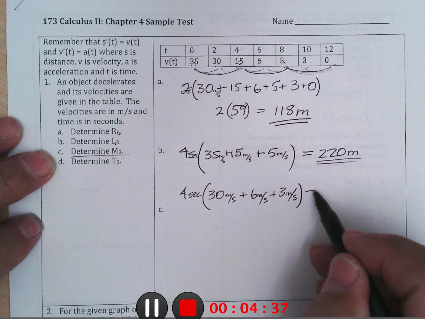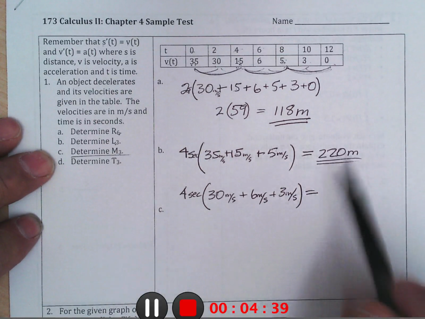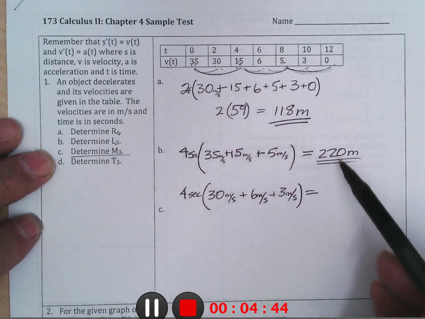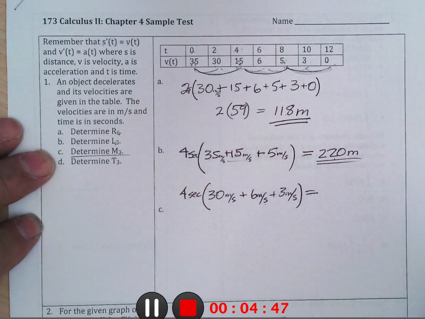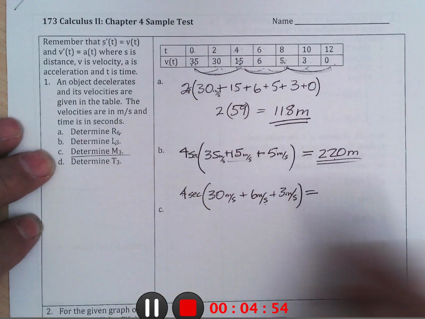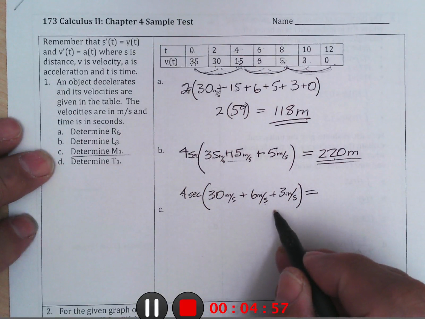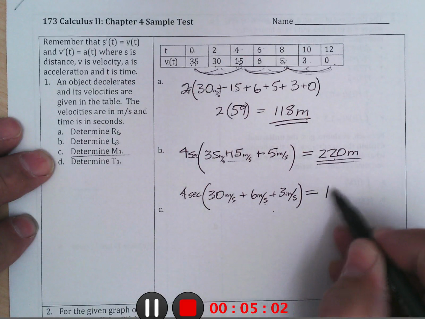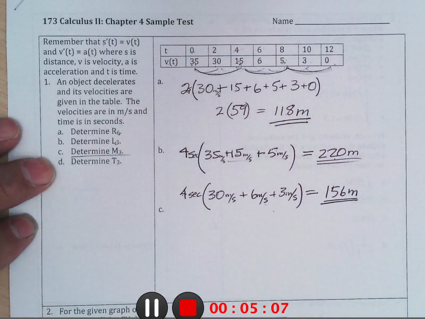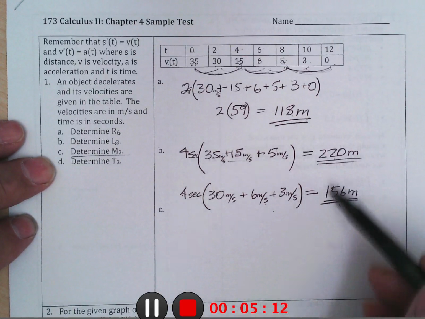This one should be better. Since there's more of them, it should be closer than this one, which had less. This one has not as many, but they're in the midpoint, so it should be better. Let's see what we get out of this. 39 times 4. 39 and 39 is 78, so 156. So that's better. We're still somewhere between 118 and 220.